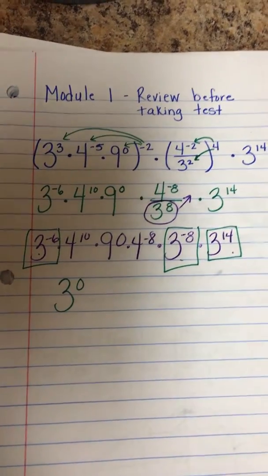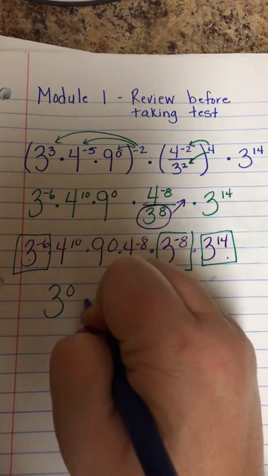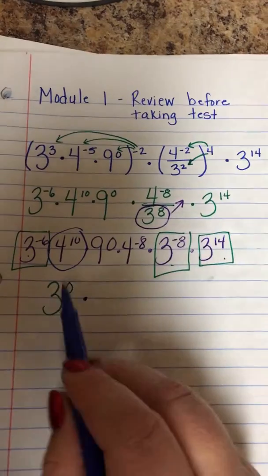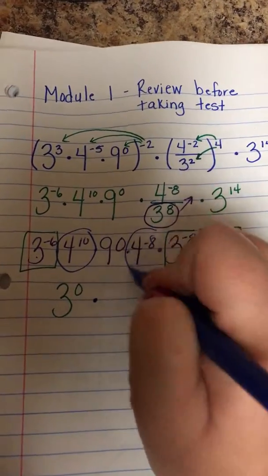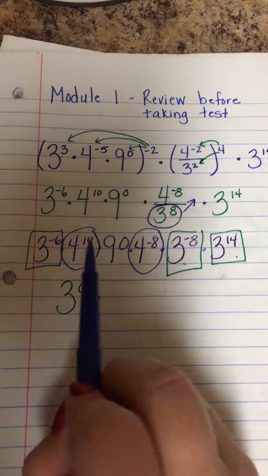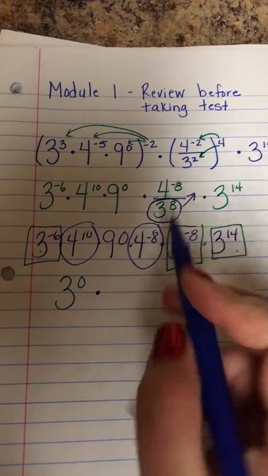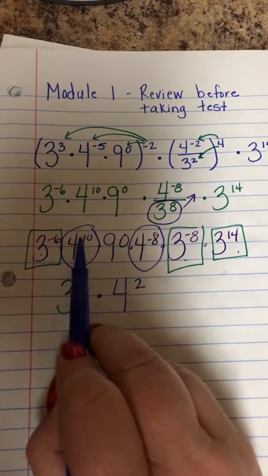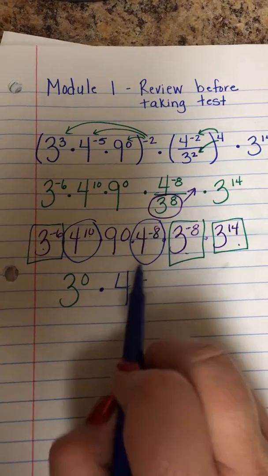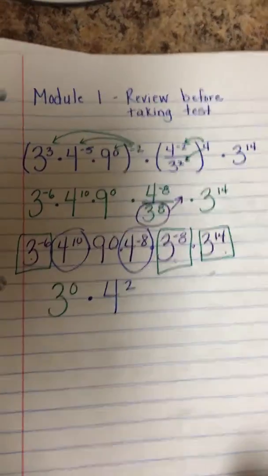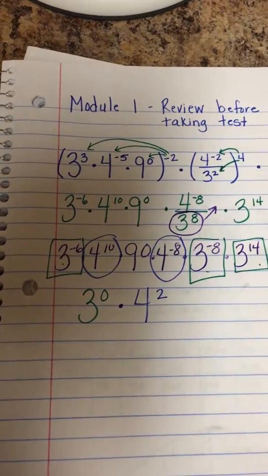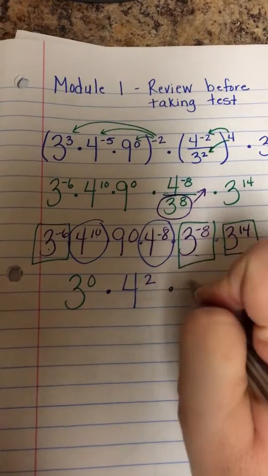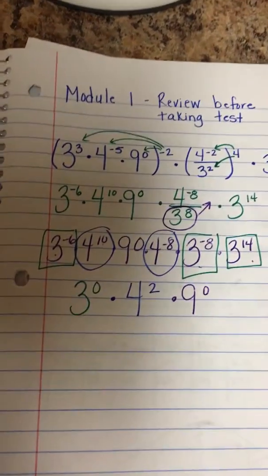Next, we're going to look at all of our numbers with the base of 4. So we have 4 to the 10th power and 4 to the -8th power. So I have $10, but I owe somebody $8, so I end up with 4 to the 2nd power, because if I have $10, but I owe $8, I have $2 at the end of that. And this 9 to the 0 power has nothing to combine with, so it stays 9 to the 0 power.